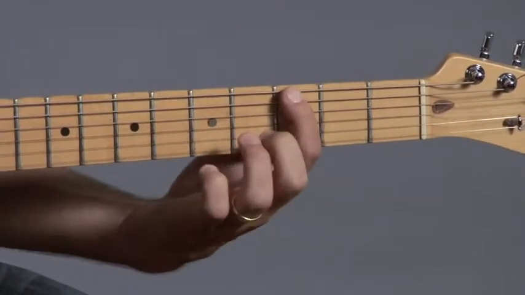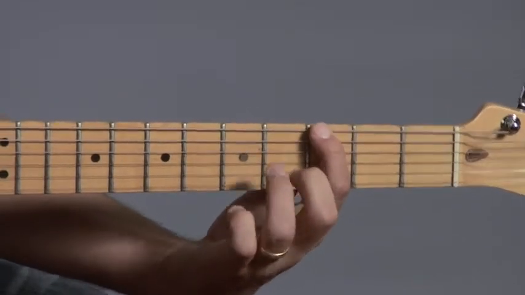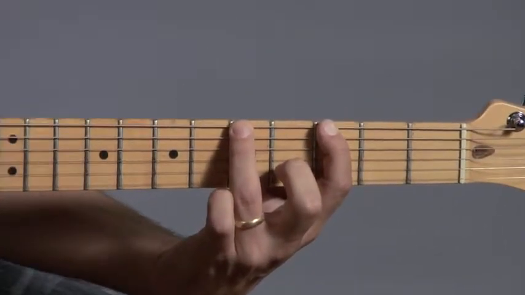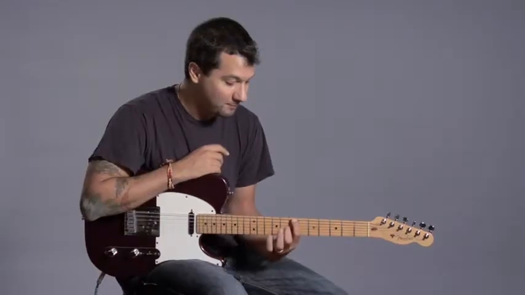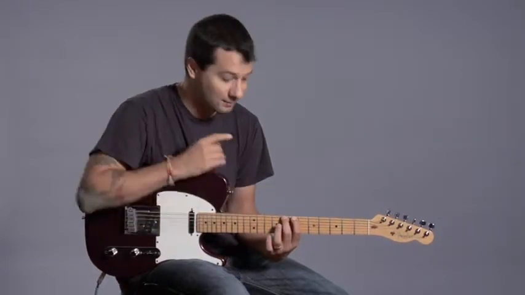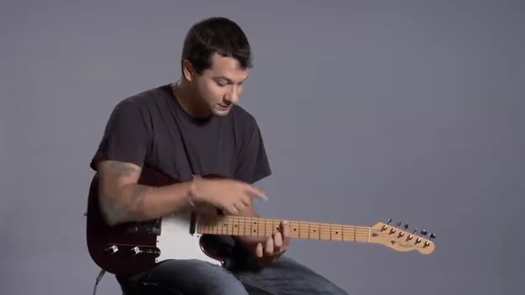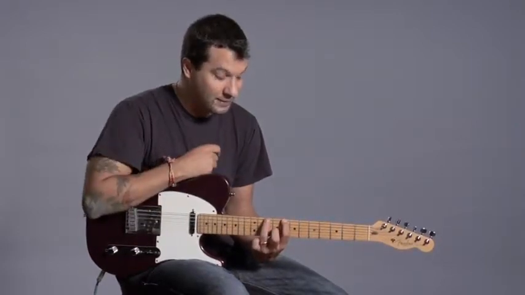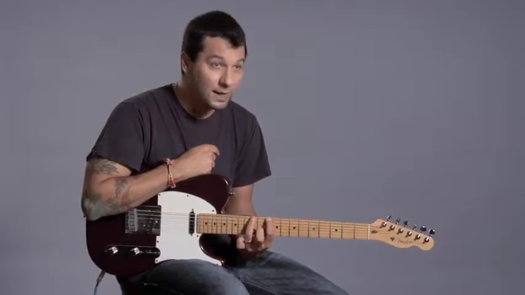So if this is G, the next note after G in the musical alphabet is A, right? From G to A, 2 frets. From A to B, 2 frets. And from B to C, well, that's one of the exceptions. From B to C is only 1 fret. So there it is, here's B, here's C. Okay, now we're up to C, so here's C. 2 frets away from that is D. And then here's D, and 2 frets away from that is E.